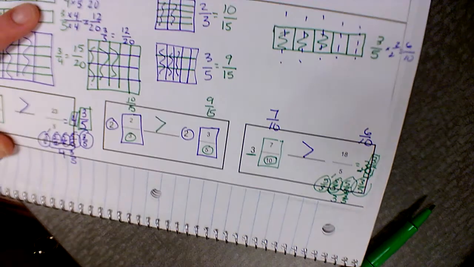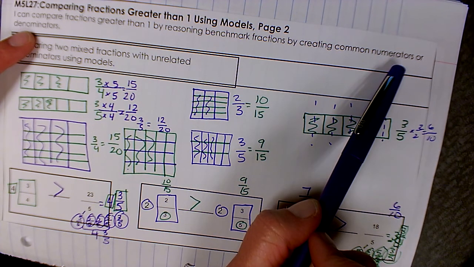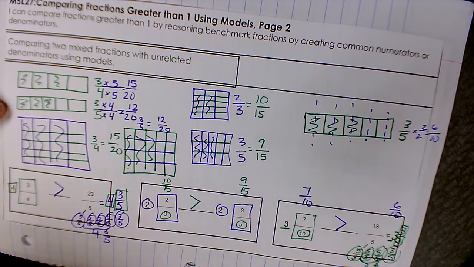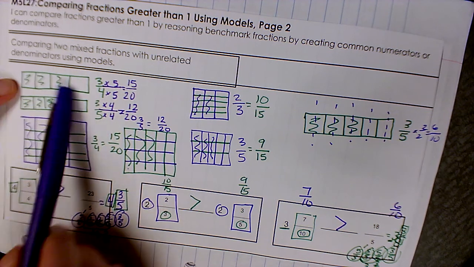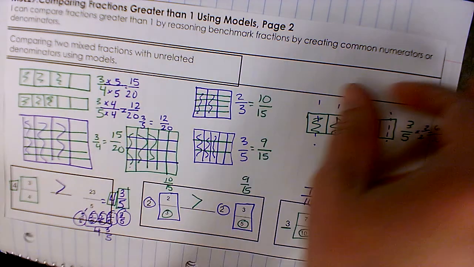All right. So remember, 4th grade, you are going to be finding that common numerator and denominator, looking at those benchmark fractions using different models, either the tape diagrams, the area models, or a number line to compare fractions, telling whether they're greater than, less than, or equal to. Good luck today.